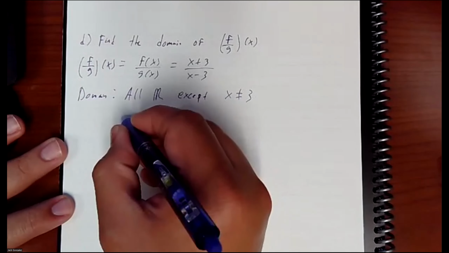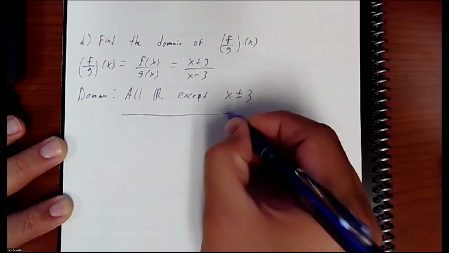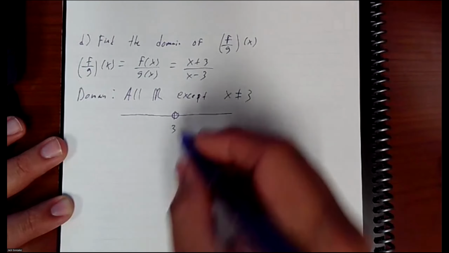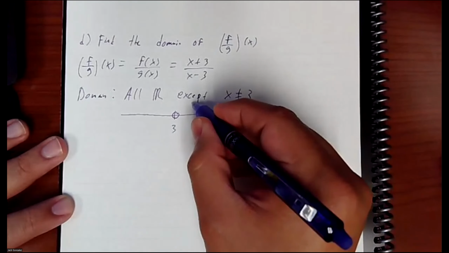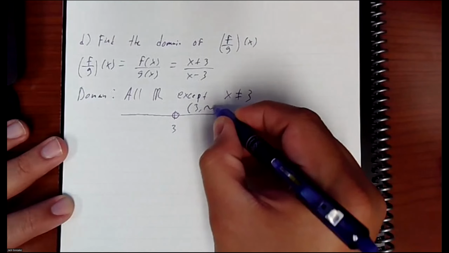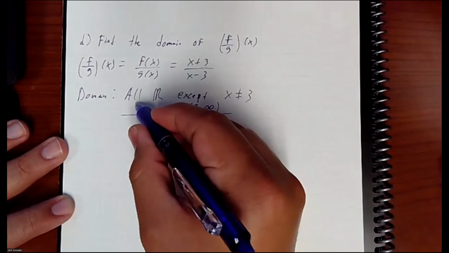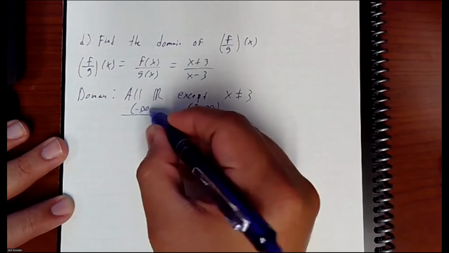But as an interval, you would say, well, everything except 3 means that you have a hole in the middle and everything else is cool. So you'd say, well, everything after 3 is good, but don't include 3, so no brackets. Everything before 3 is fine.